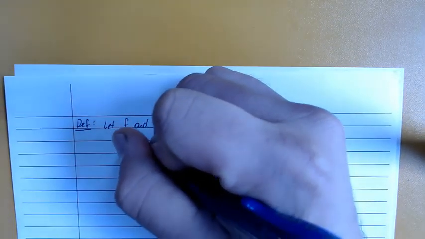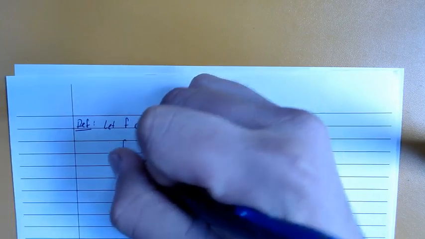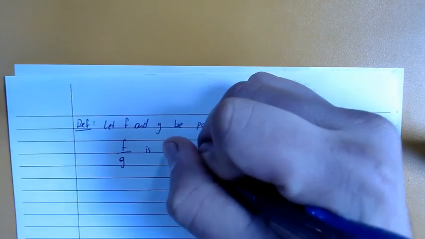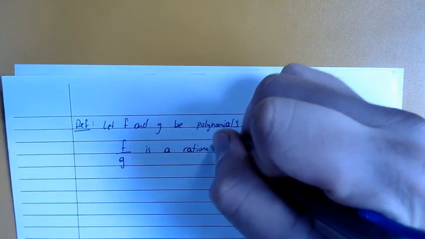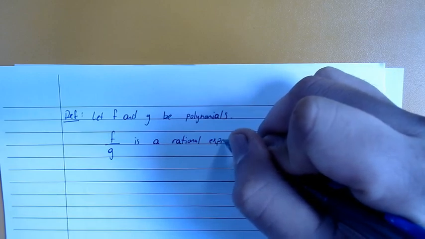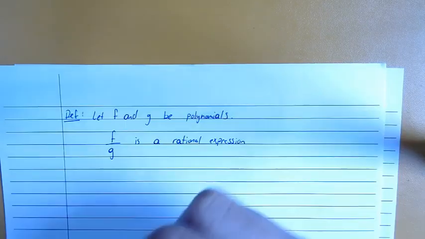An expression f over g is called a rational expression, so long as the function g is not identically 0.